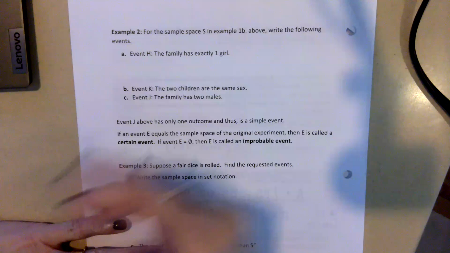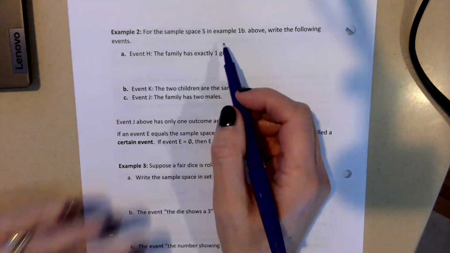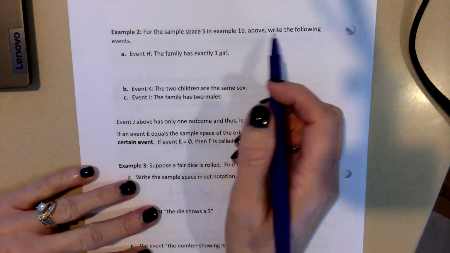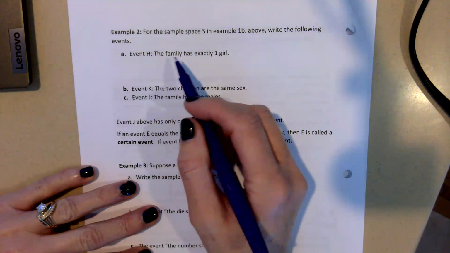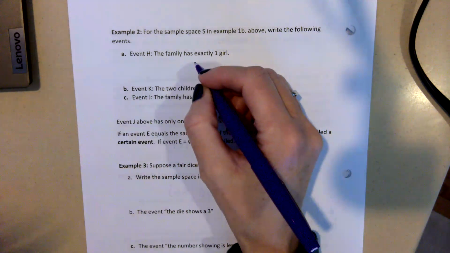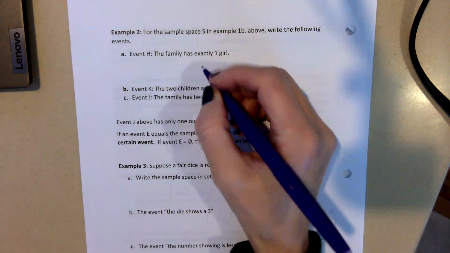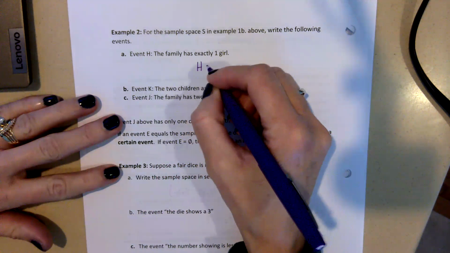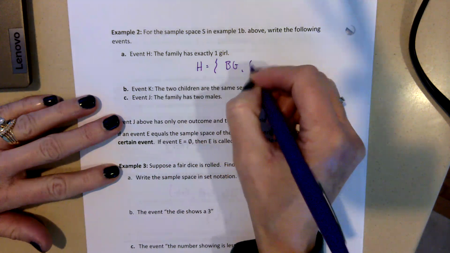For the sample space S in example 1b above, write the following events. Event H: the family has exactly one girl. So H is boy, girl, or girl, boy.